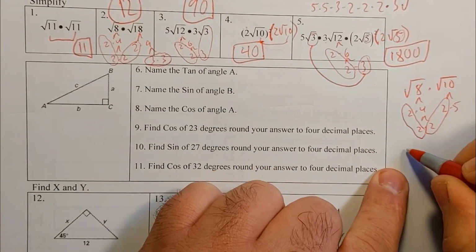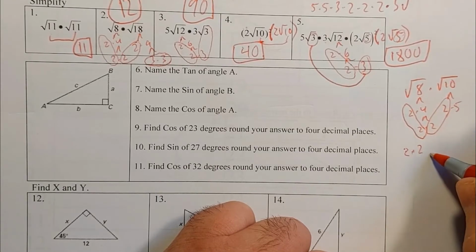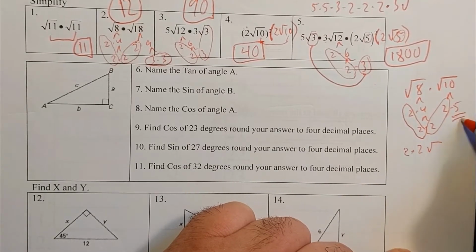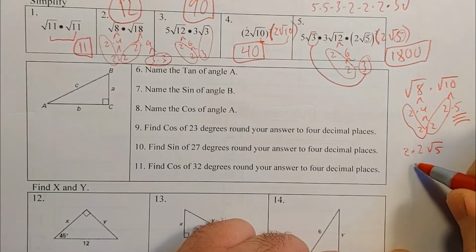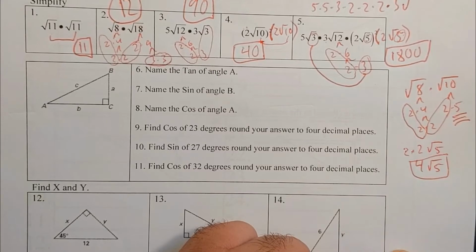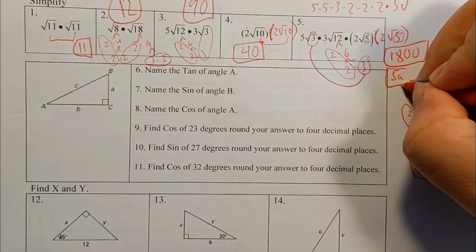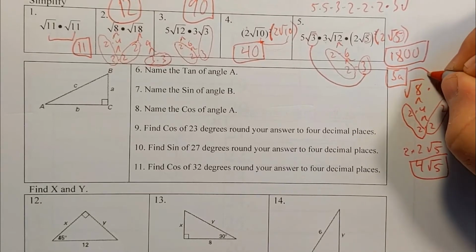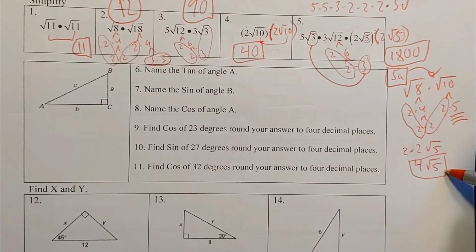For this pair of 2s, a 2 goes outside. For this pair of 2s up here, another 2 goes outside. And if there's any leftovers, like this 5, remember that stays on the inside. 2 times 2 in this case would be 4, and the 5 would stay a 5, and that would be your final. So I'm going to call this example 5A, just because I didn't include one that didn't come out to be an integer answer.